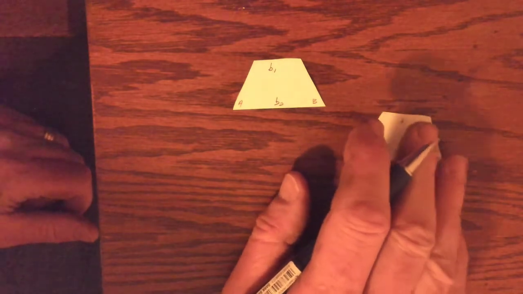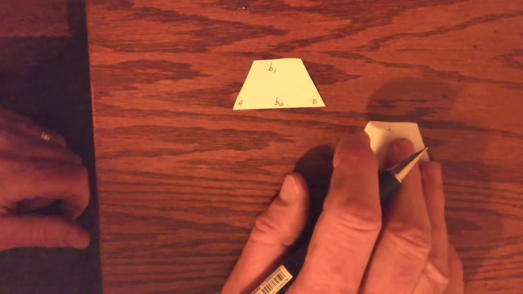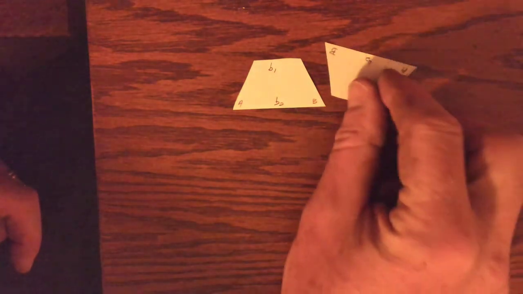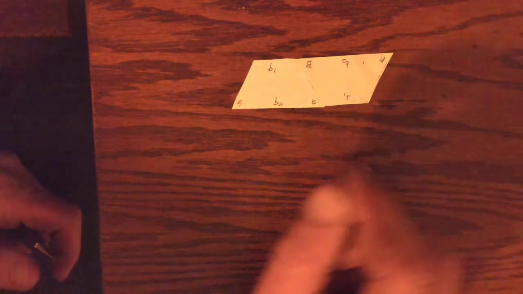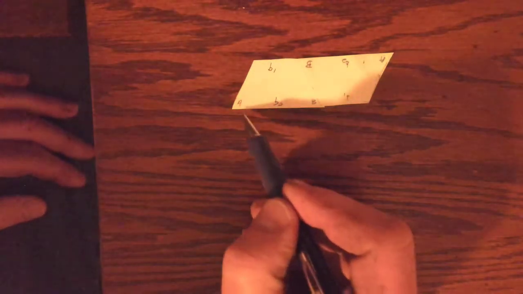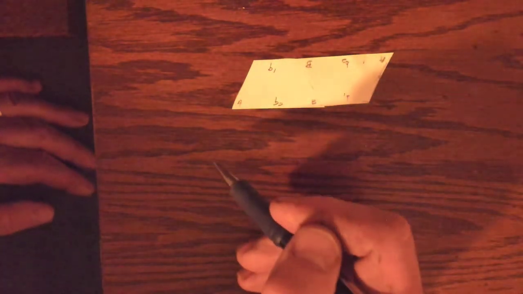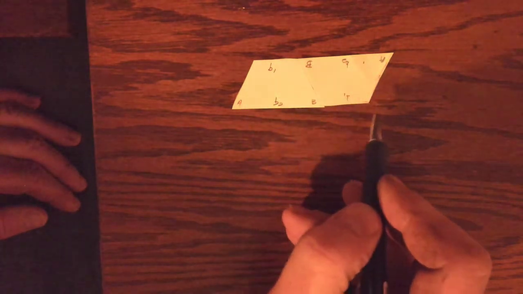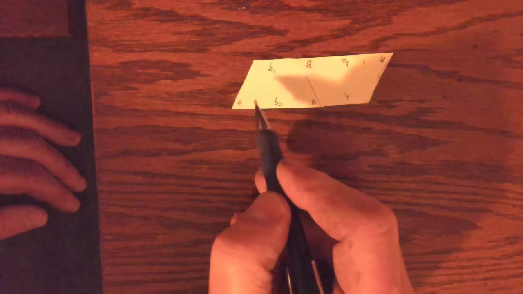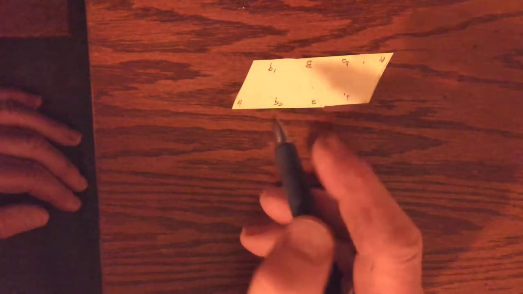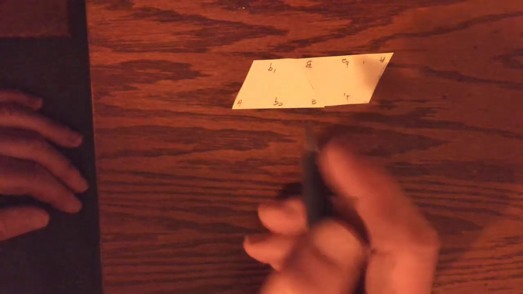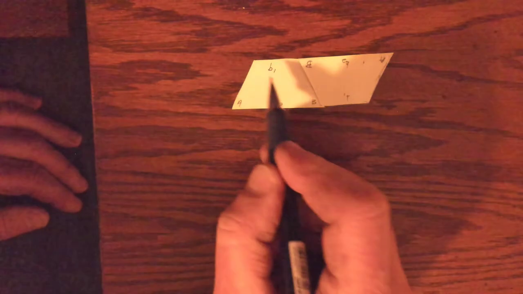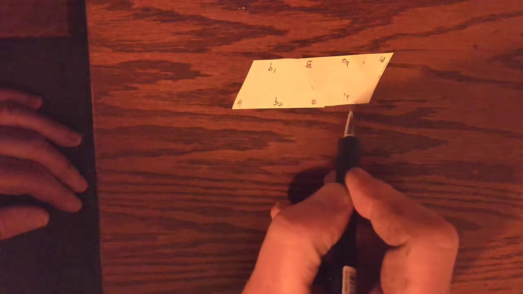To find the area of this trapezoid, I'm going to take this copy and turn it upside down until it matches up right there. What we just created was a parallelogram. Previously we know that the area of a parallelogram is the length of the base times its height, right? The length of the base is whatever base 1 was, that's this length up here, because I turned it upside down.